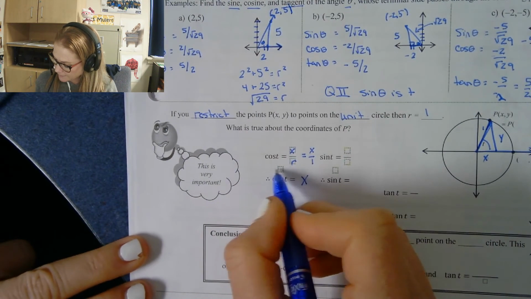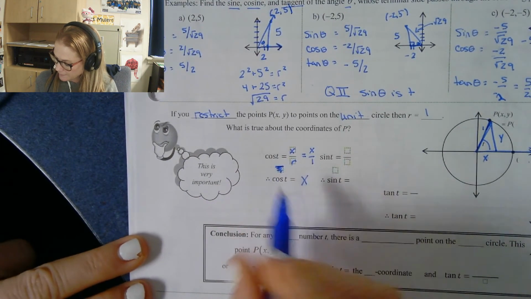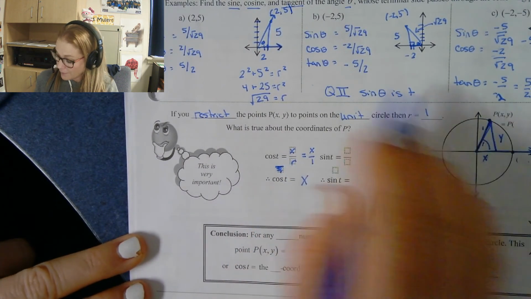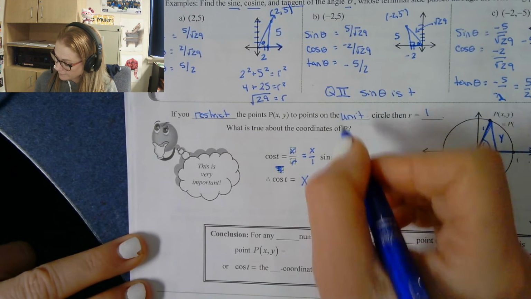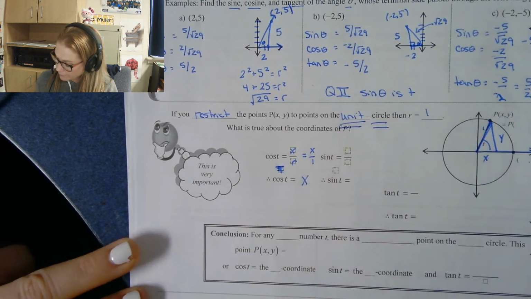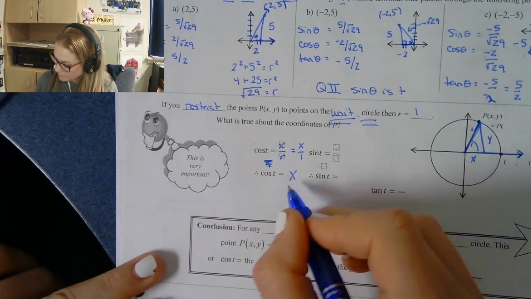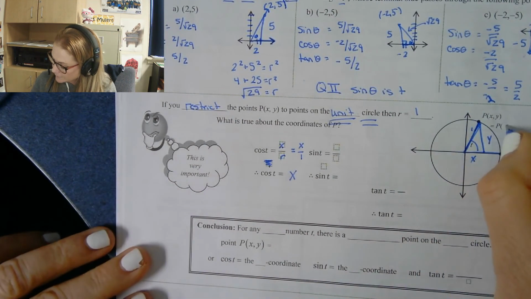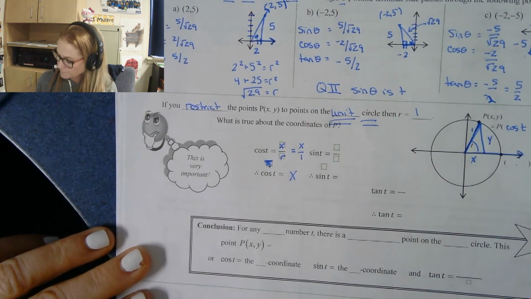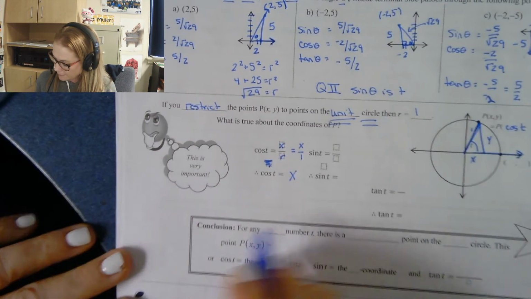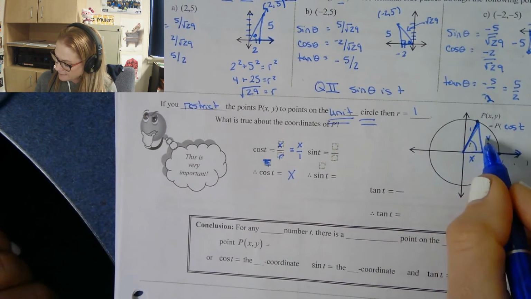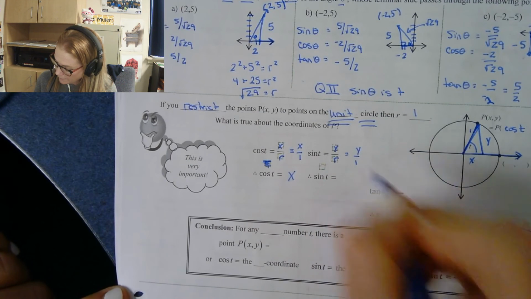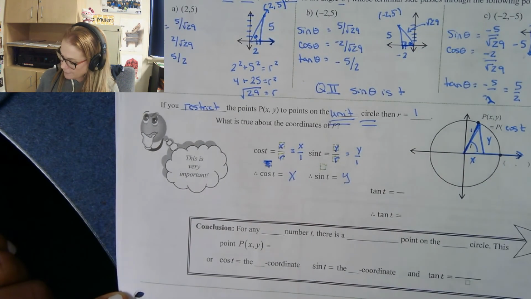Cosine is just x over r, which is 1. So cosine on the unit circle, and it's very important that this is on the unit circle, don't over apply it, is the same. The x here is the same thing as cosine of that angle. This is really, really important. Sine is y over r, but for the unit circle that's y over 1, so the sine of t is just equal to y.